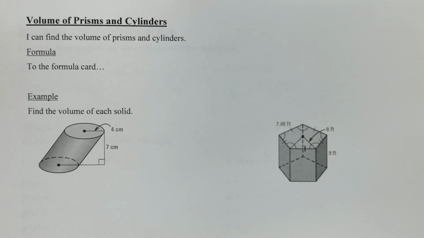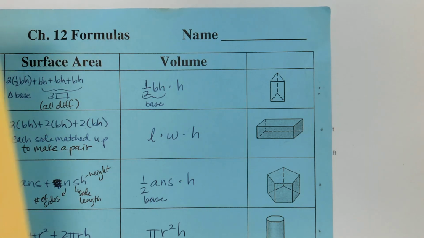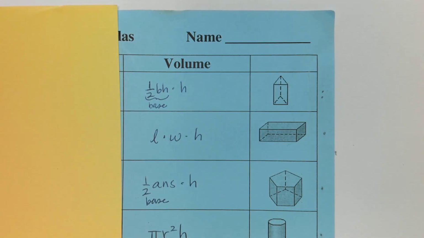Okay, this is the lesson on the volume of prisms and cylinders, and we're going to just jump right to the formula card. You're going to like volume. It's a lot simpler than surface area. So I've got several different prisms that we're going to do, so I'm just going to cover these up so we kind of focus.